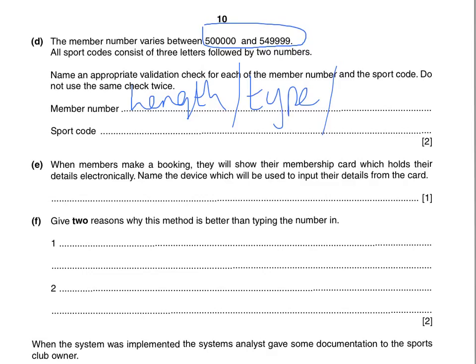And the next one would be a range check. A range check is commonly used when you're working with data which consists of numbers, currency, or dates and time. A range check also allows you to set suitable boundaries. So here are our set boundaries, so we could also use a valid range check.